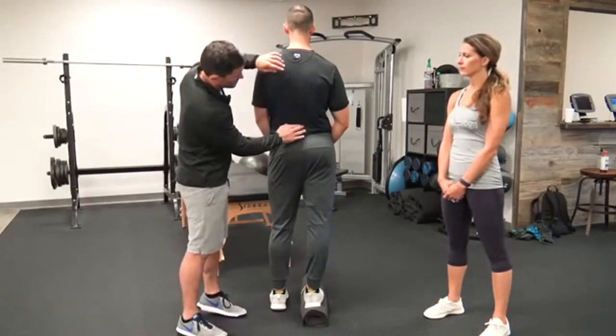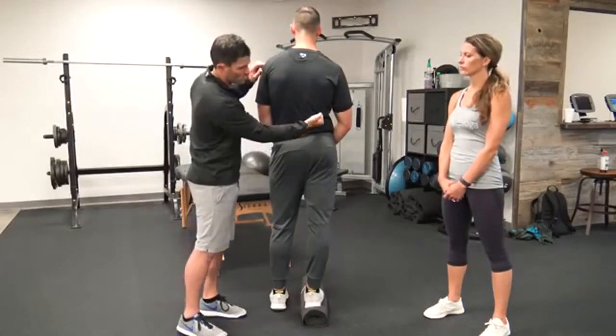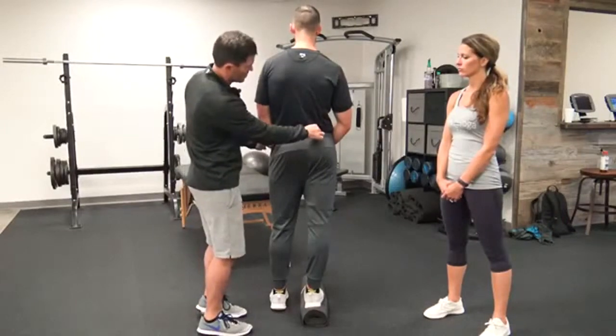So you can see how that can compress in the spine, and this compresses. Now we just use that ball right there to help to reduce that. So hike your hip up here on the left side, Hunter.